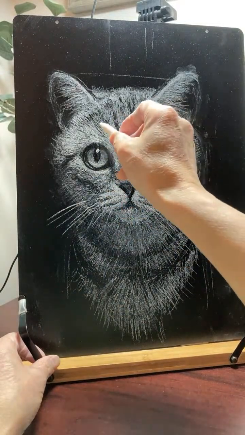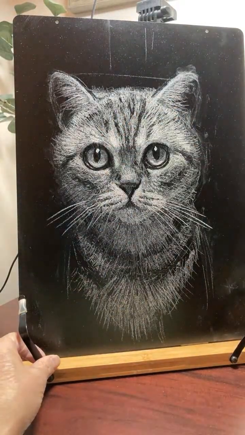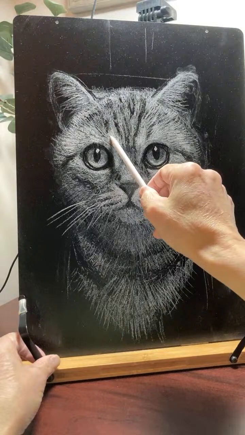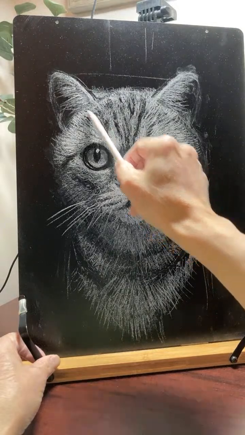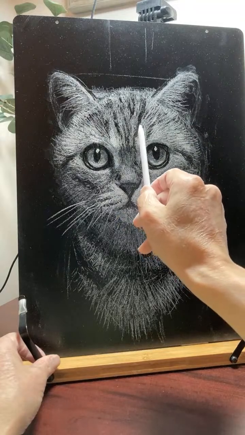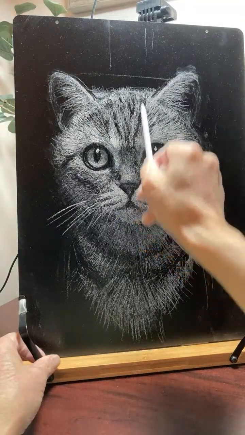And he got some black eyebrow here. You cannot see that clear, but I still have to do it.